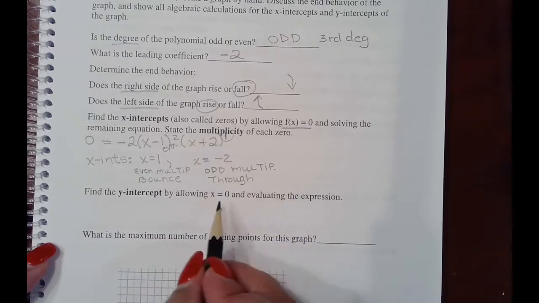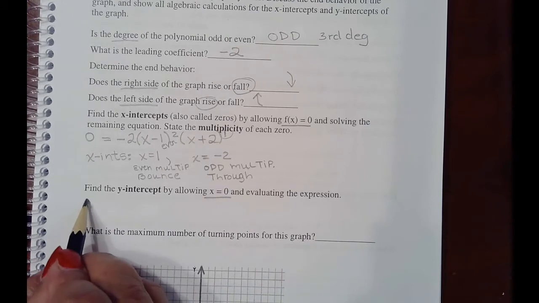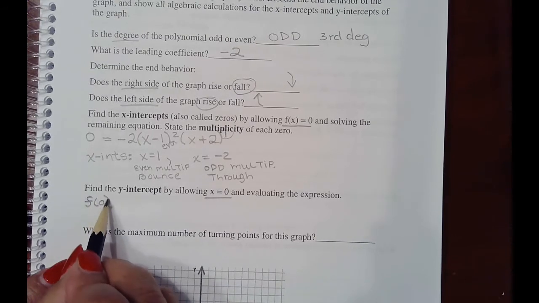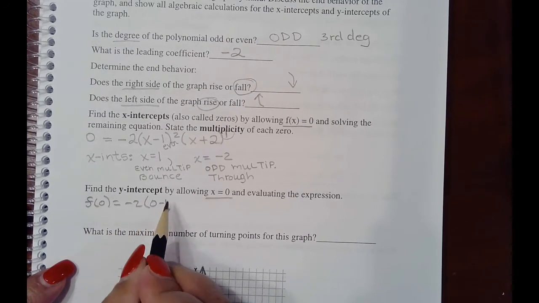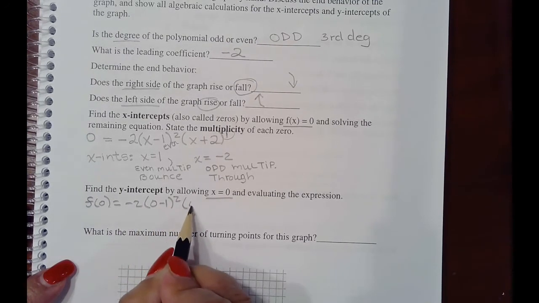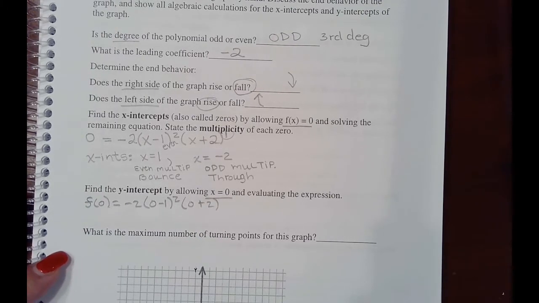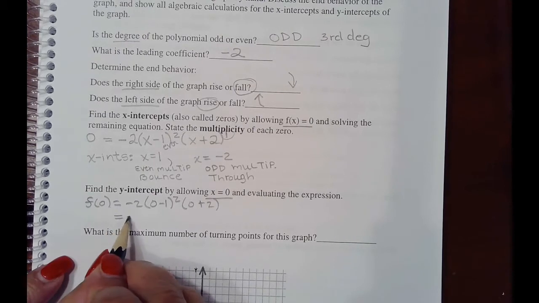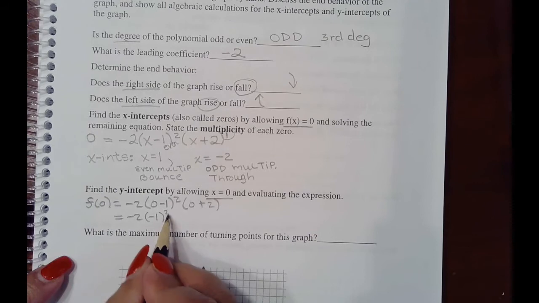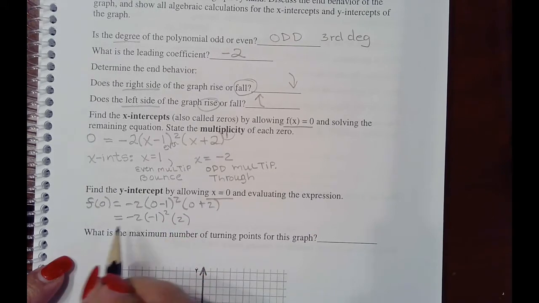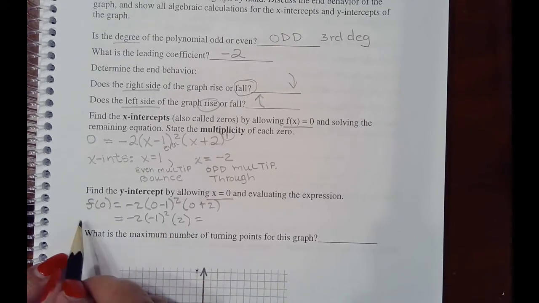Finally, the y-intercept, that comes from letting x equal, allowing x to be 0. So in the function, everywhere I see an x, I'm going to put a 0. So 0 minus 1 squared, and then 0 plus 2. There's my zeros all plugged in for the x's. So this would be negative 2, 0 take away 1, negative 1. There's a square on it, and there's a 2 right here. So this would be negative 2, and you can put it in your calculator if you want to.